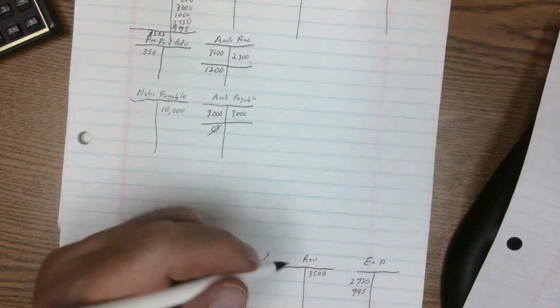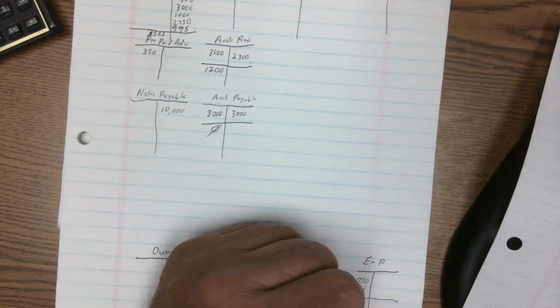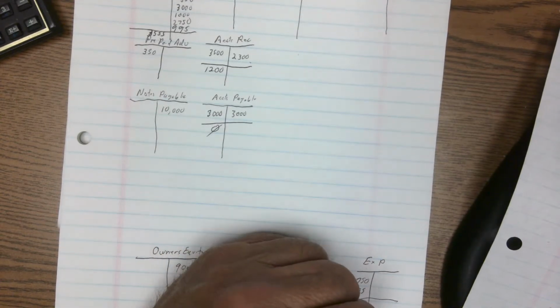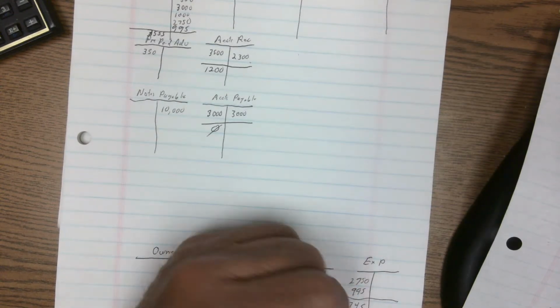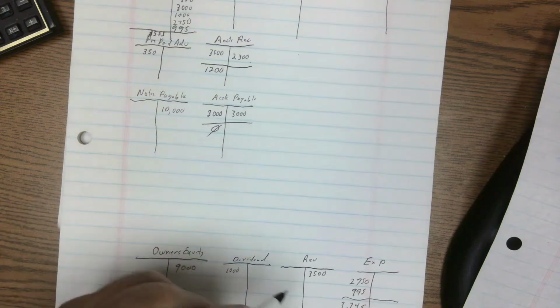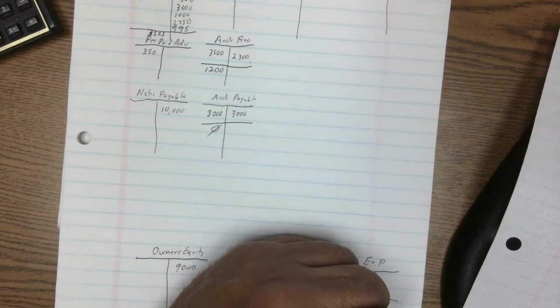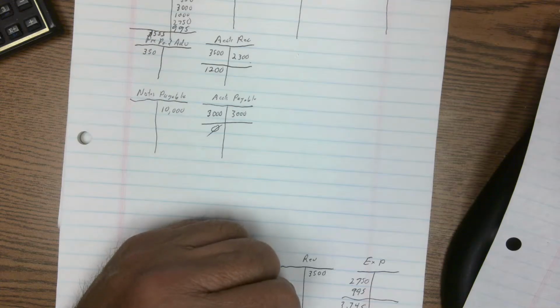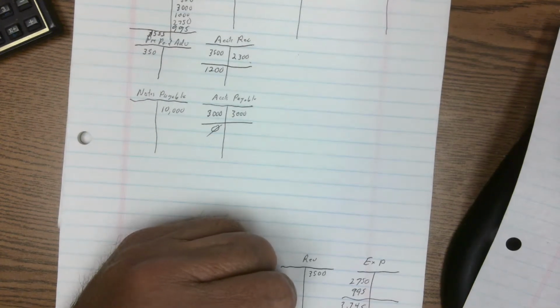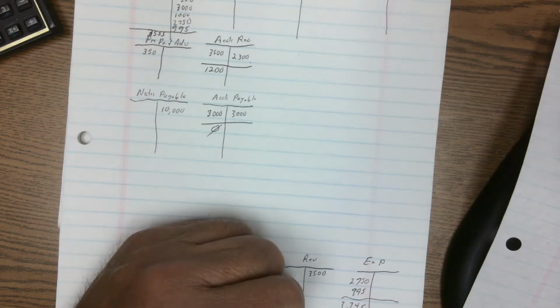So I would take my revenues and my expenses, create a balance here. 3745. So I would write 3745 here. 3,500 here.